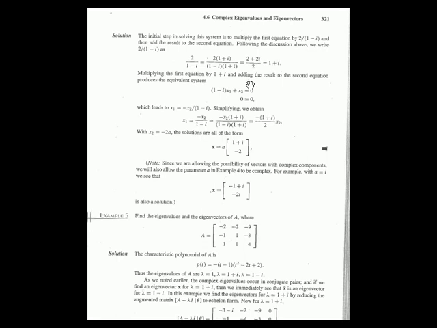Otherwise, it's just like normal algebra. Just carry the i along as if it were an x or an a. But remember that i squared is minus 1. So your eigenvectors are going to be complex if your eigenvalues are complex. But one good thing is that, as I've said, the eigenvalues always appear in complex conjugate pairs. If alpha plus beta i is an eigenvalue, so is alpha minus beta i.